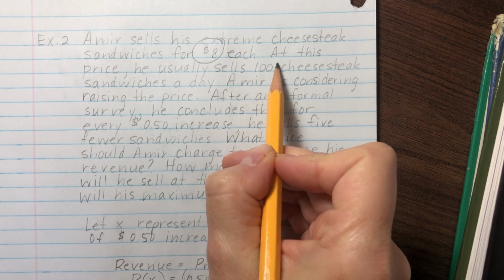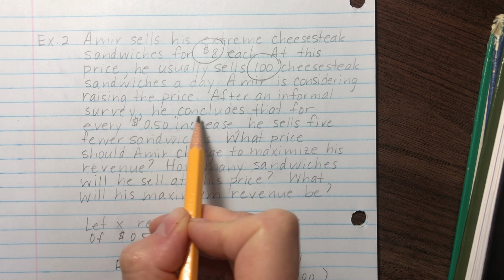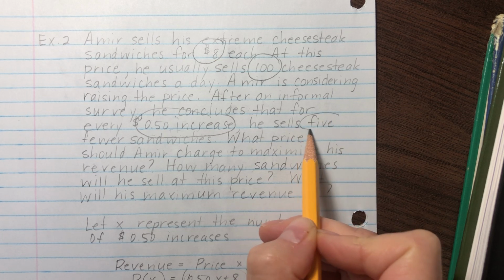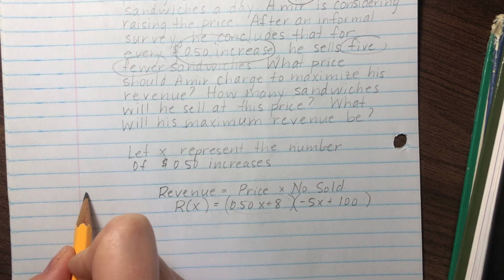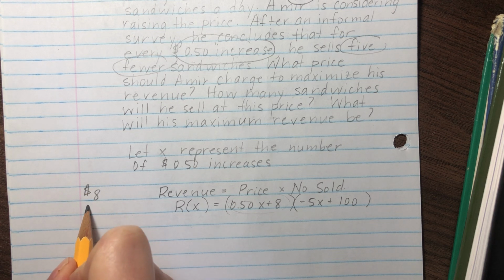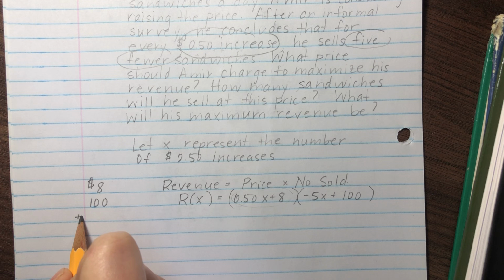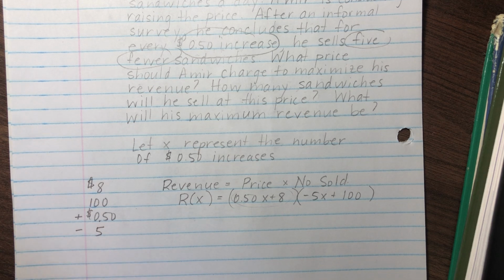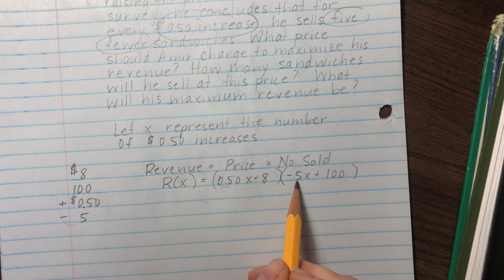We have $8. We have 100 cheesesteak sandwiches. We have a 50-cent increase in price. And it says 5 fewer sandwiches. Okay, so if I write these numbers out, we have $8, 100 cheesesteak sandwiches, an increase of 50 cents, and a decrease of 5 cheesesteak sandwiches. All of these 4 numbers appear here.